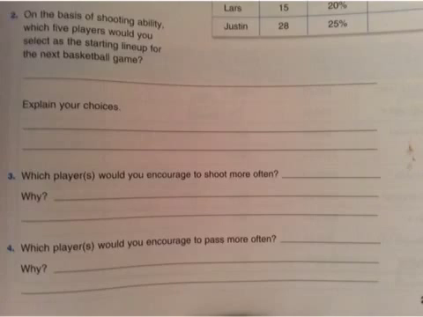Question 2 is asking us, on the basis of shooting ability, which 5 players would you select as the starting lineup for the next basketball game? So really, we're trying to see which are the best players, our best choices. Let's go back to the graph and see what you think.